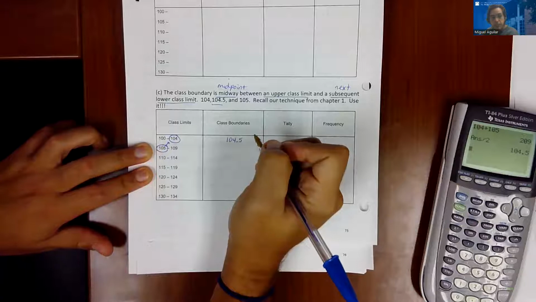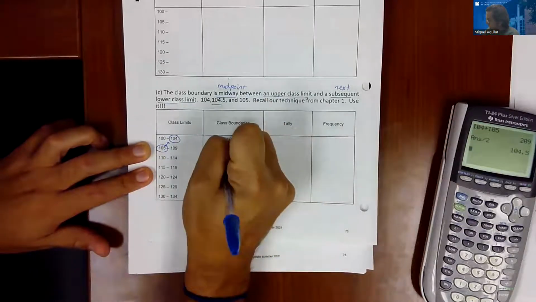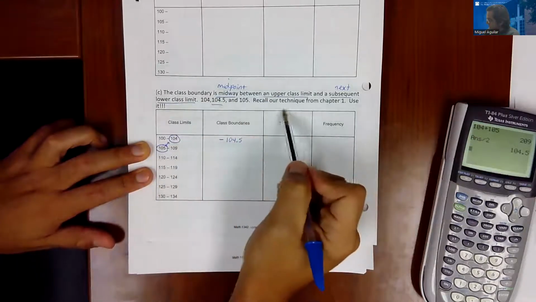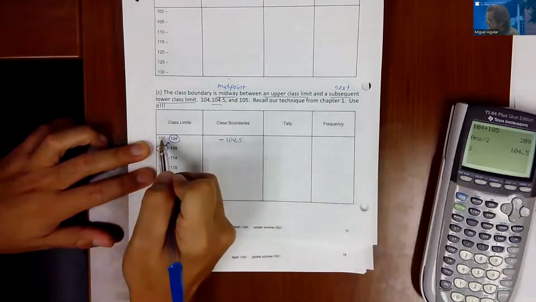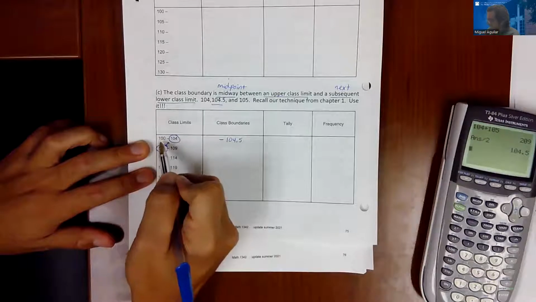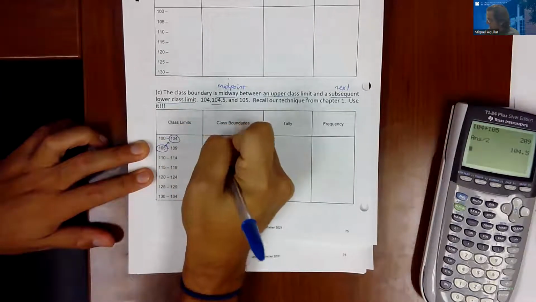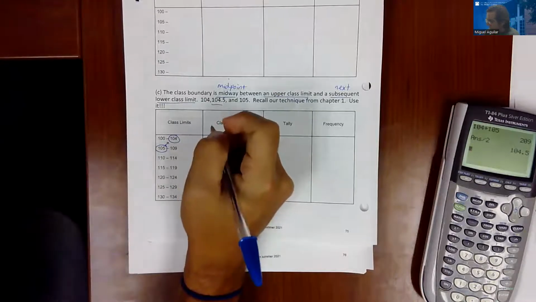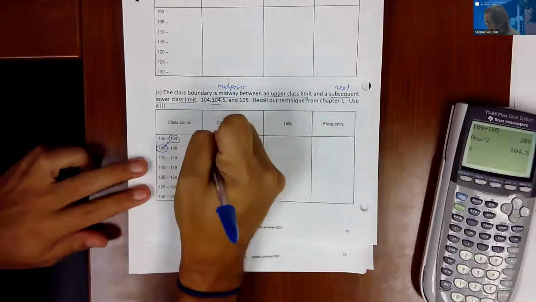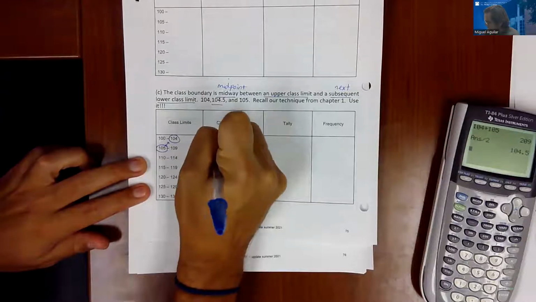And if that's the case, then if you remember our technique from chapter 1, we're just going to go down half a point, right? So instead of having 100 here, since that's our lowest data value, we want to go a little bit wider than that and go down to 99.5.